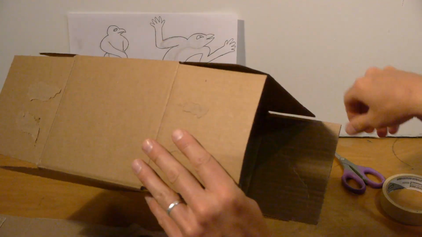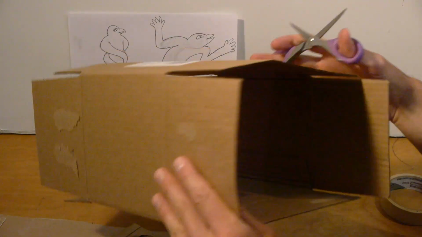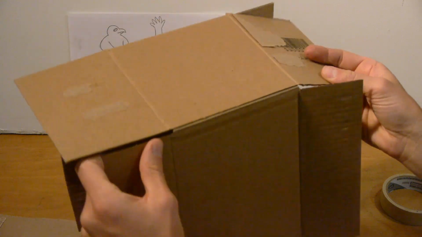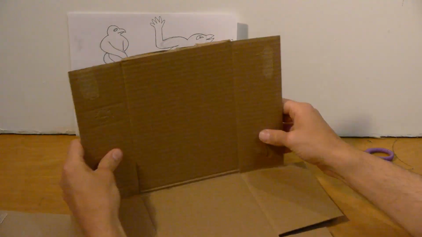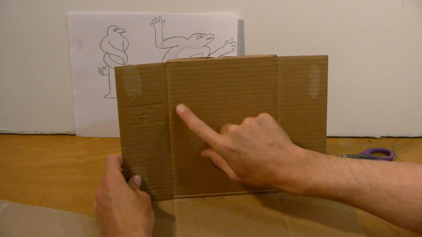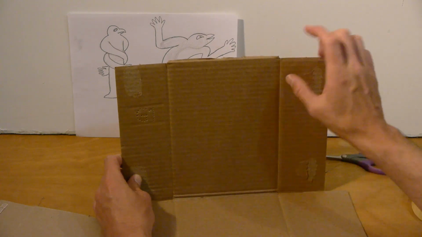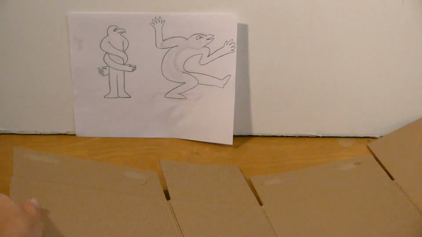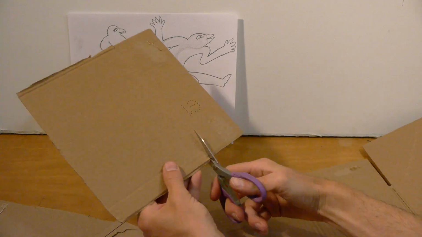So I'm gonna just cut this down. It's a little bit harder to cut with scissors, but it can be done. We've got a nice solid piece here. I think I'm gonna draw my character on here and cut it out. So your sculpture doesn't have to be big. It can be a small sculpture too.